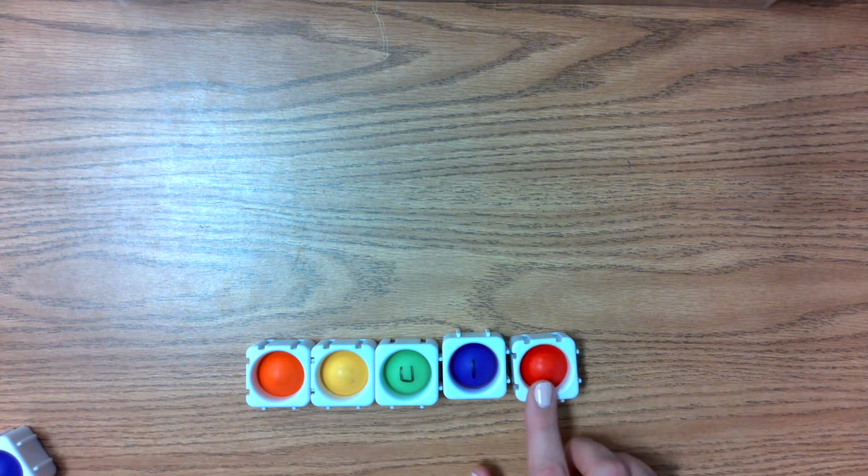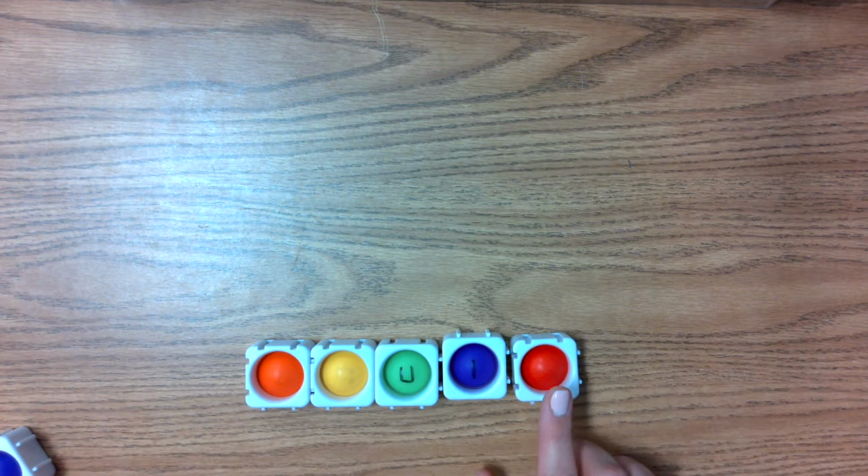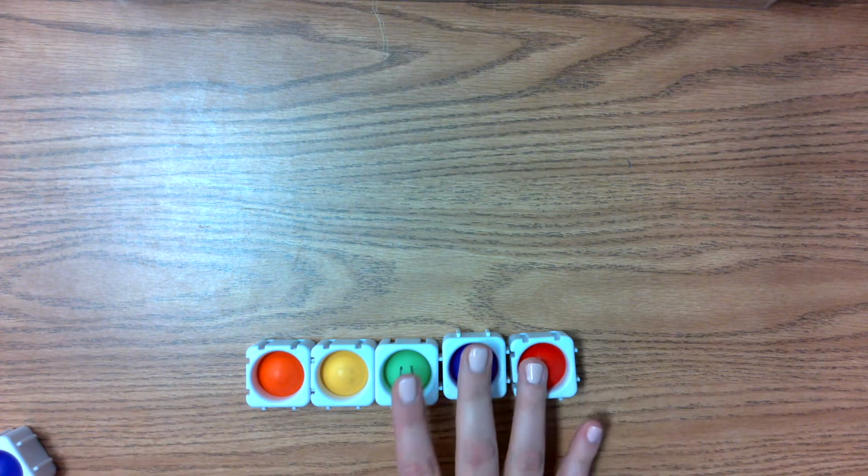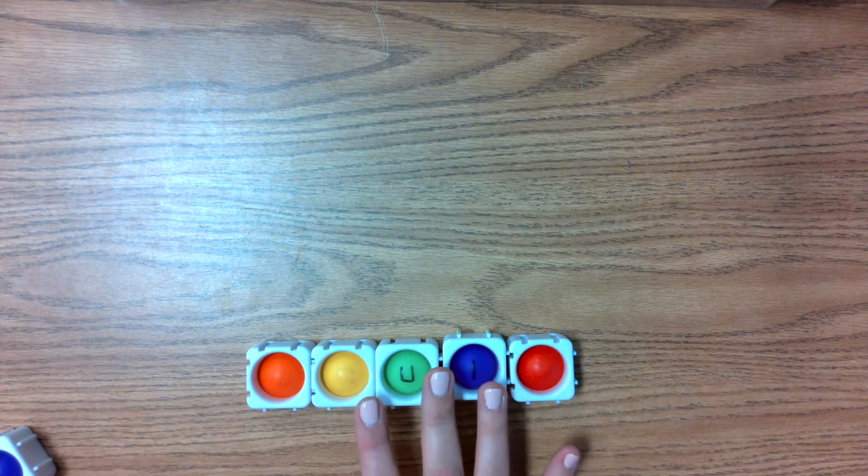So this is a good multi-use thing too, which makes it even more worth the investment, because again, these weren't free, they weren't super expensive, but they're a little bit more on the paid side of manipulatives.